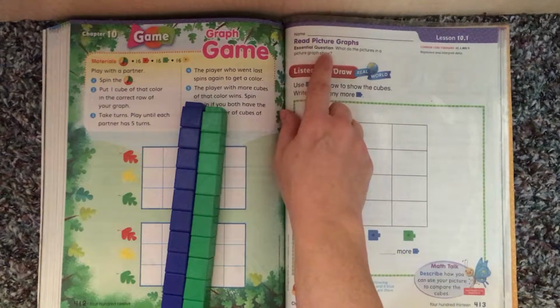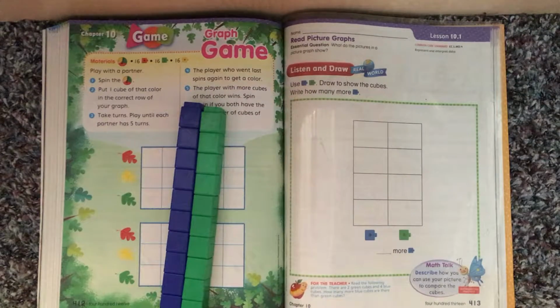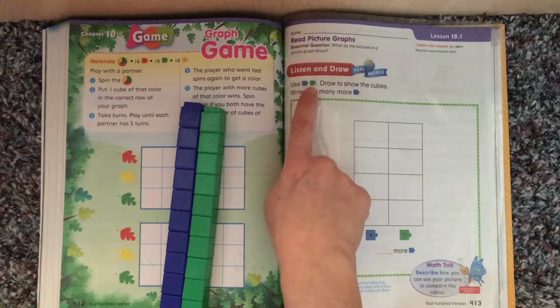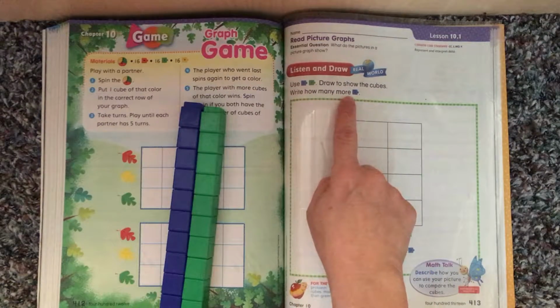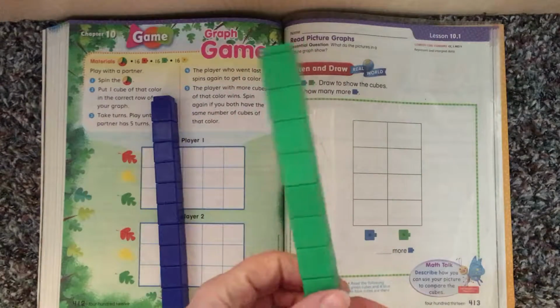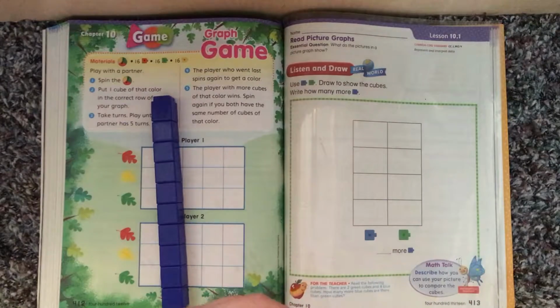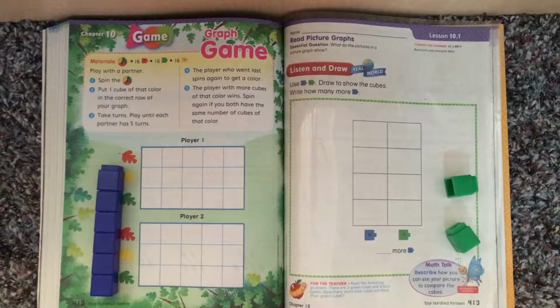Our essential question is, what do pictures in a picture graph show? Use blue and green cubes. Draw to show the cubes. Write how many more cubes. There are 2 green cubes and 4 blue cubes. So go ahead and get 2 green cubes and 4 blue cubes.